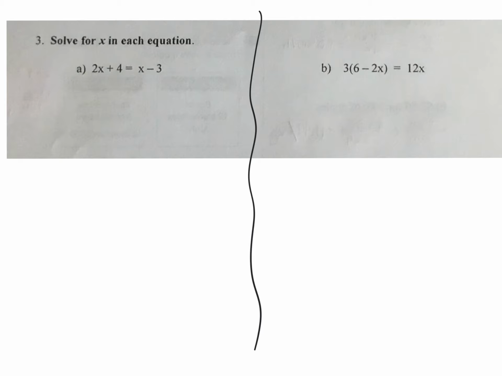Okay, remember, when you're trying to solve equations, you have a left side of your equation and a right side of your equation. So you can draw an imaginary line down the middle. You want to put all your like terms on the same side of the equation. Well, I have a 2x on the left side and I have a 1x on the right side. I want to put all my x's on the same side.